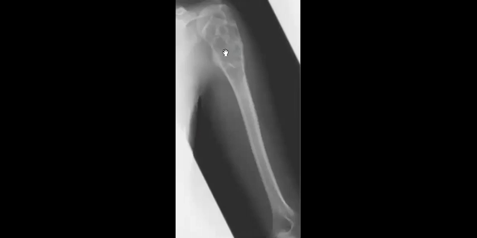And the second differential will be the giant cell tumor, but the age again is not typical because the age, you know, is more than 20 years old, and it likes the subarticular location, right? So this one is more likely a simple bone cyst. Other differentials you can put are brown tumor, fibrous dysplasia, and enchondroma. Okay.